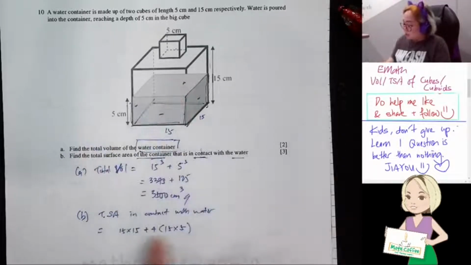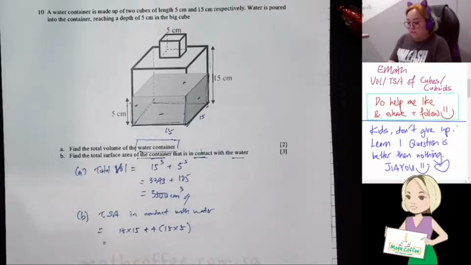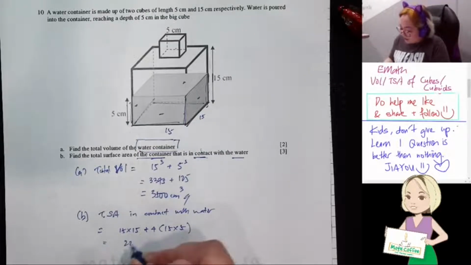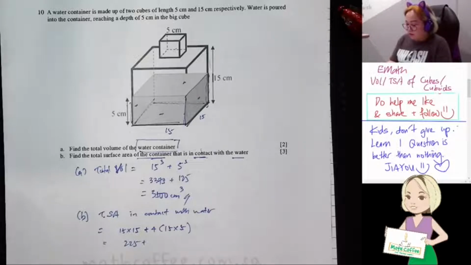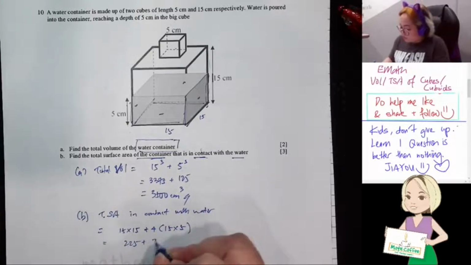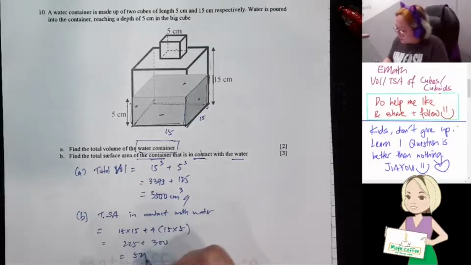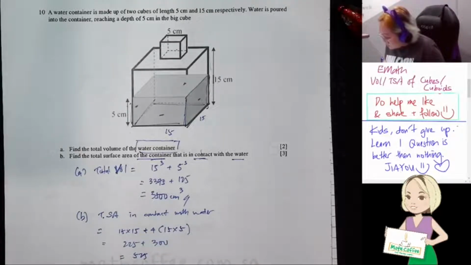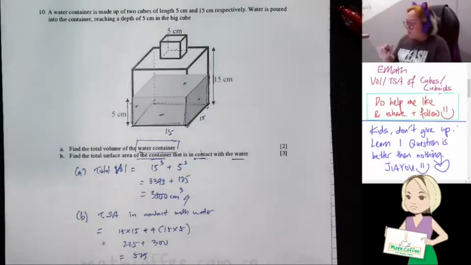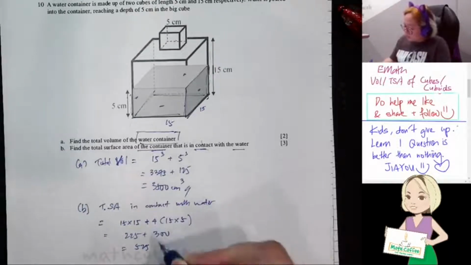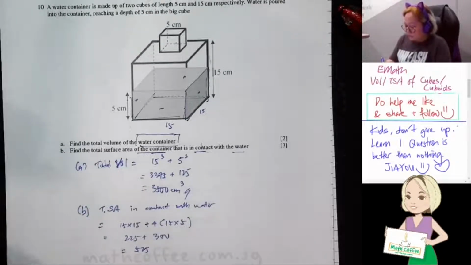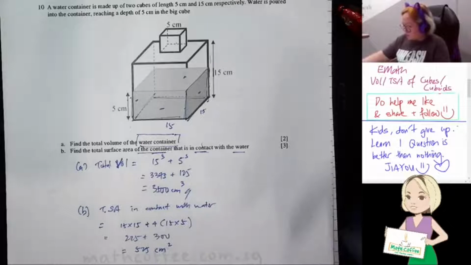So 15 times 15 gives us 225, and 4 times 15 times 5 gives us 300. 225 plus 300, so it's 525 cm squared.